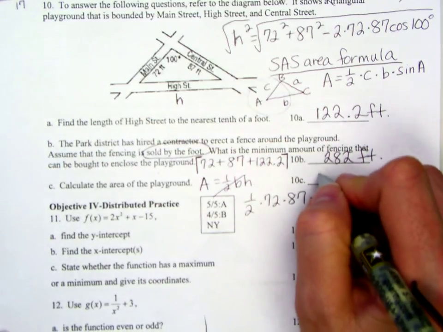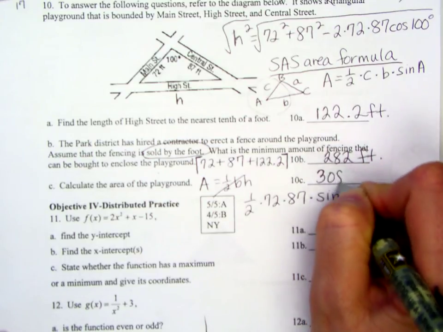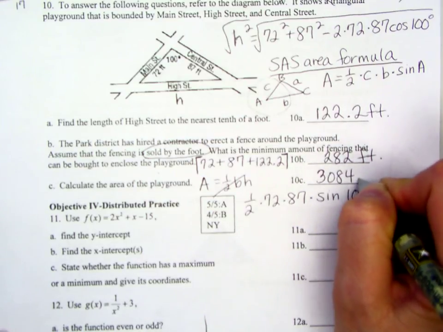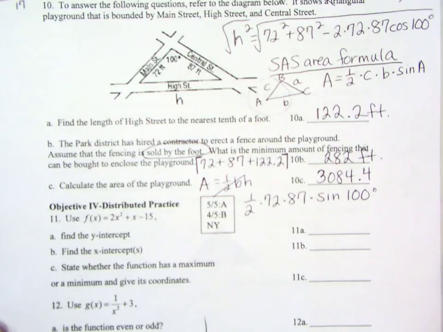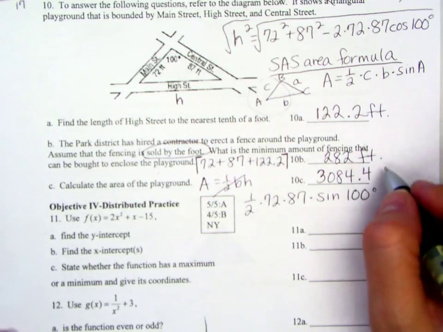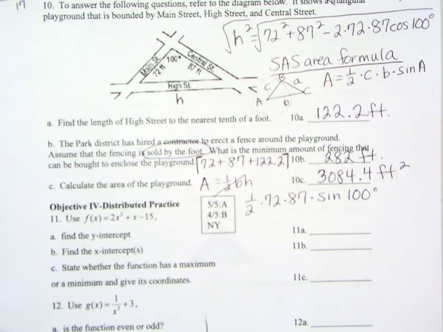What did you end up with? And again, as long as I don't tell you rounding directions here, just round correctly. So 0.4, I heard somebody say 0.42 would work as well. All right, and that would be what? Square feet? Okay. Make sure that you have objective 3 completed on your practice test.